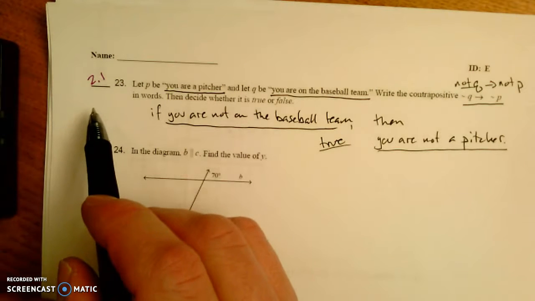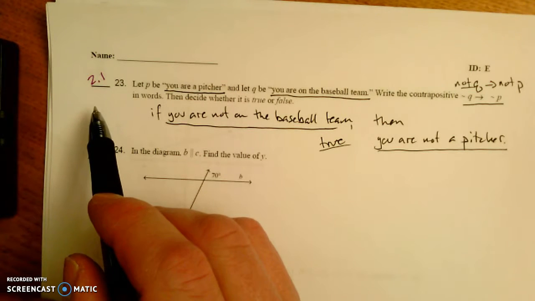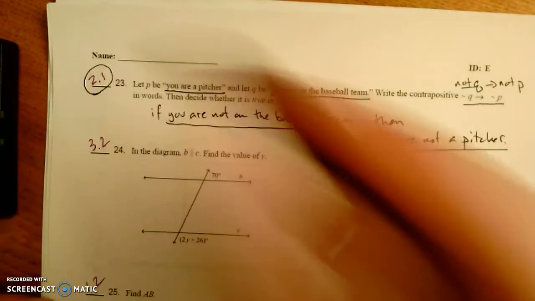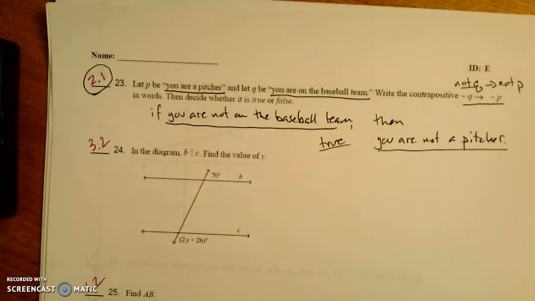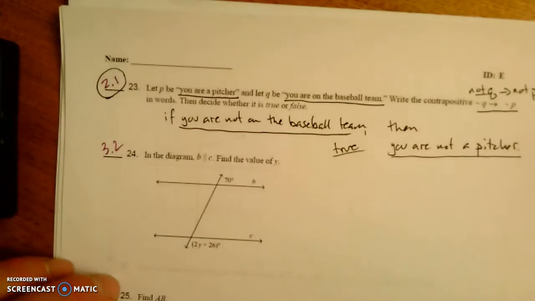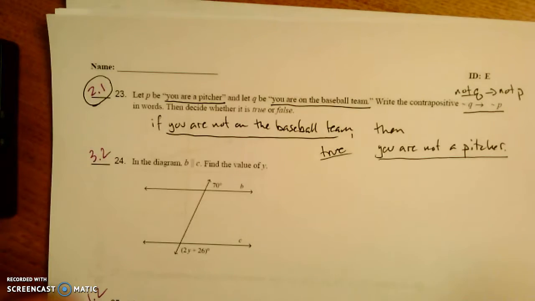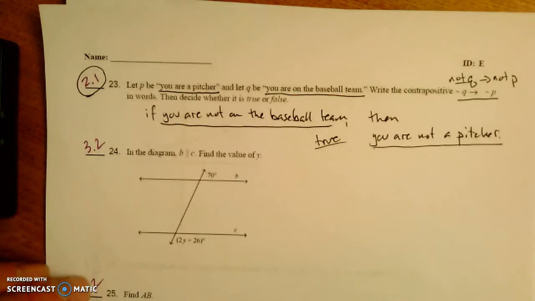More about conditional statements, converse, inverse, and contrapositive in section 2.1. You want to make sure that you've got notes on those. We've had questions about each one of those. Converse, inverse. Oh, we haven't done inverse yet. But converse, contrapositive, and conditional. So you want to make sure you have your notes on that, what the notation means, how each is written.